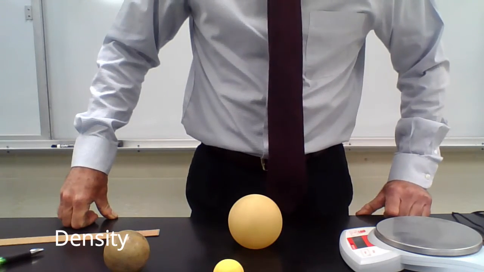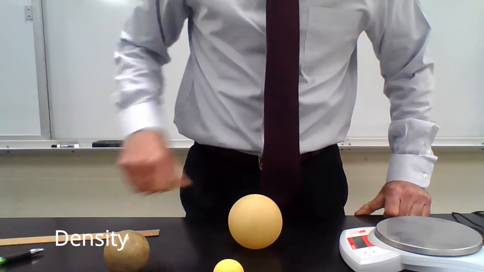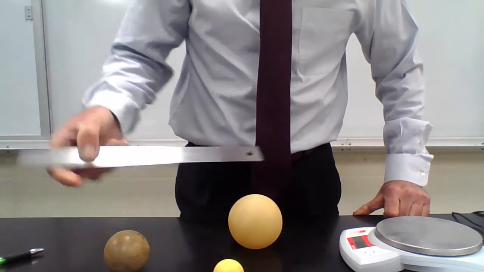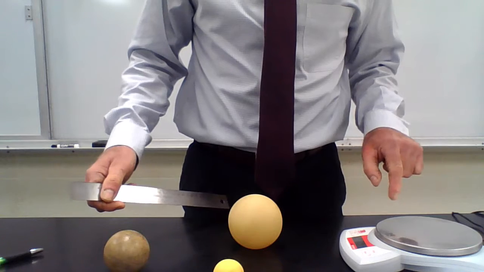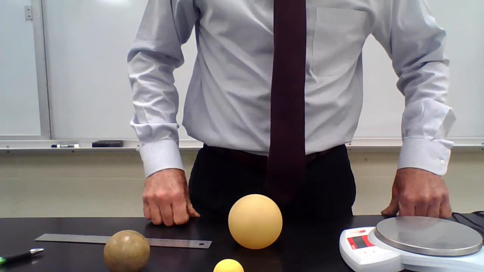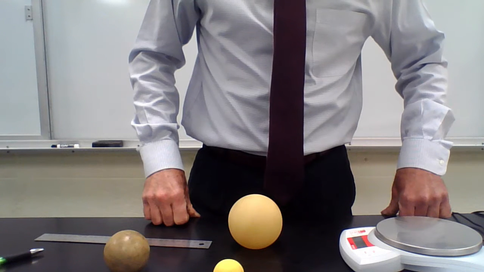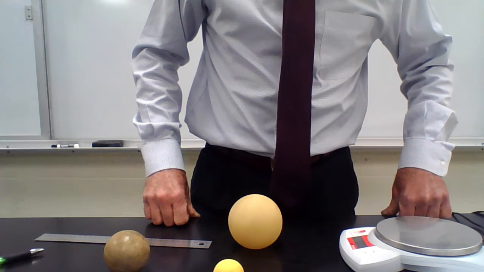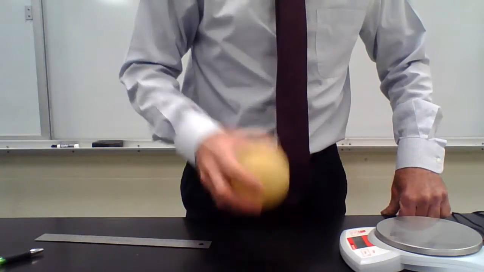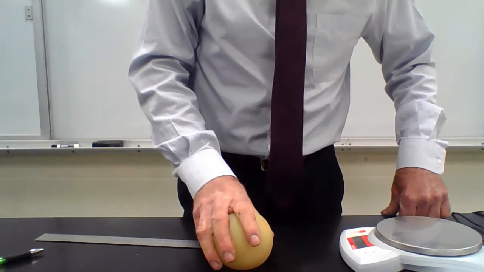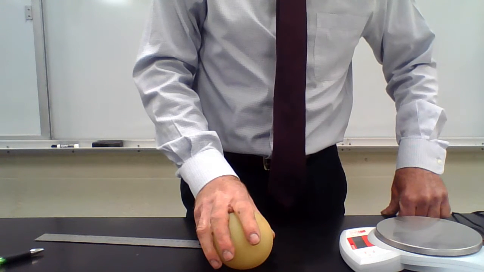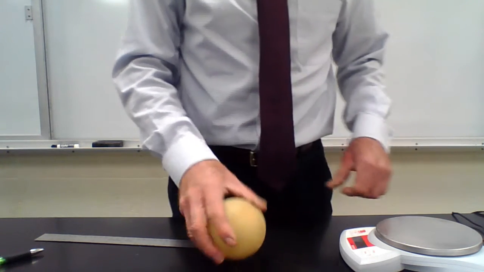Step 7, density. We need 3 size balls, a meter stick, and a digital scale. And we're going to check the density of the balls. Step number 1, consider the balls as small, medium, and large. Predict which ball is the densest, the second densest, and the least dense. Record your predictions in the table.